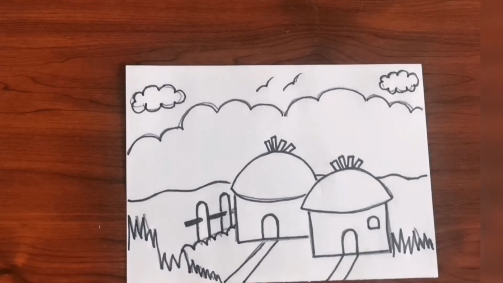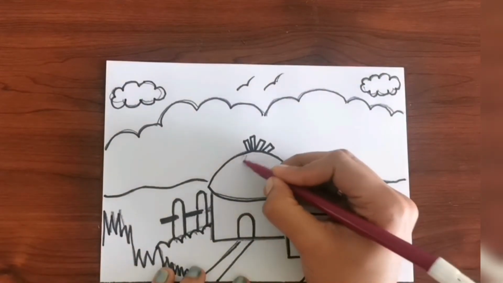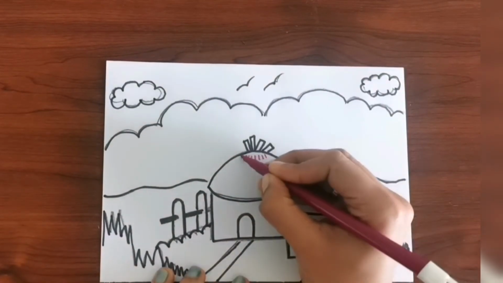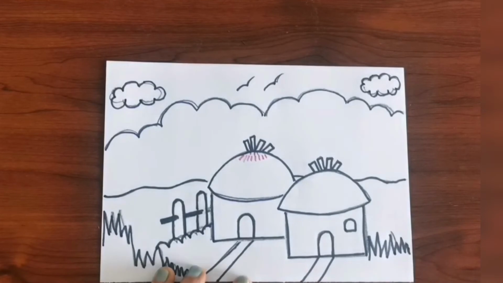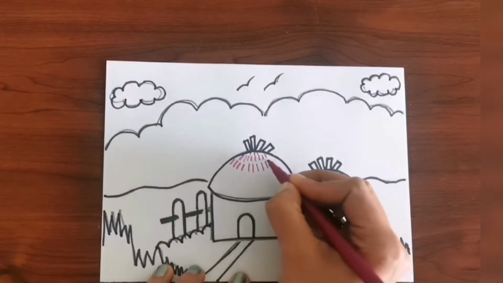Okay dear, so my outlining is done. Now I am taking some sketch pens, color markers. So I have taken a brown color and drawing some short vertical or slanting lines to fill the roof. Okay, so like this way.